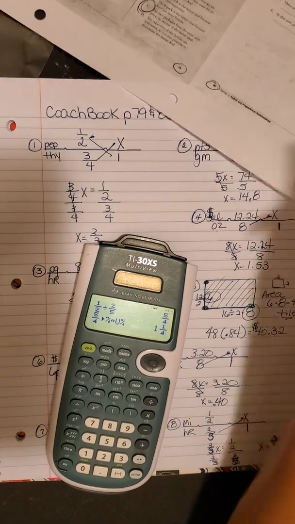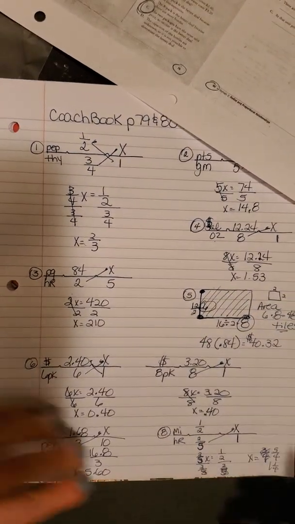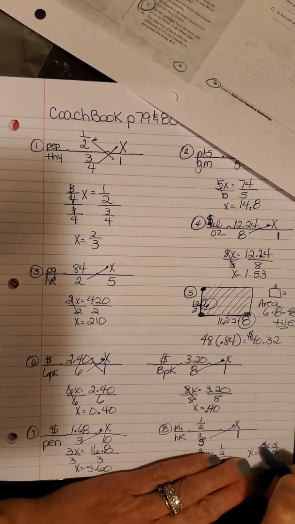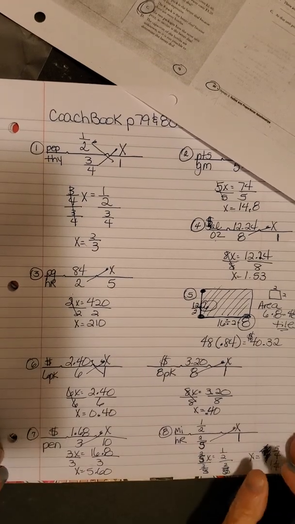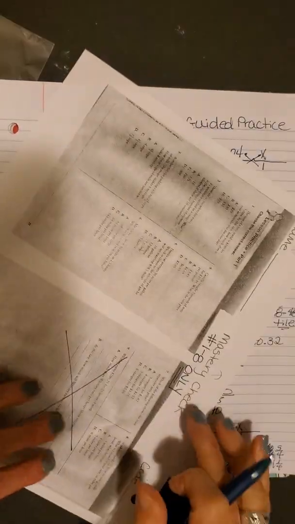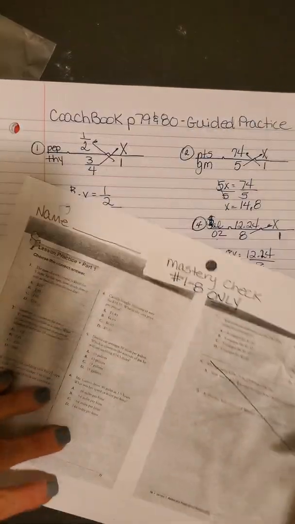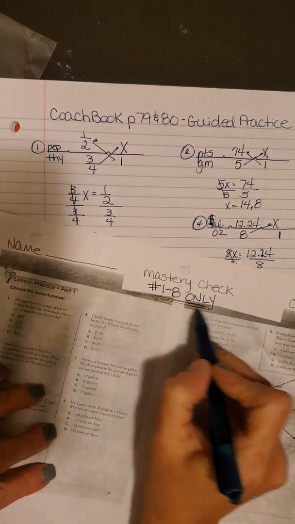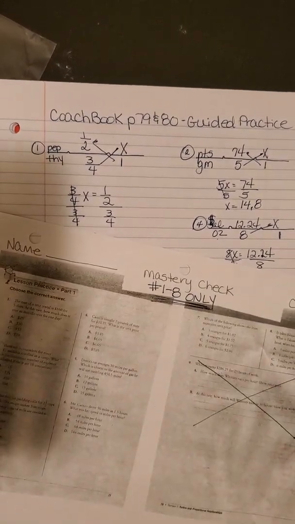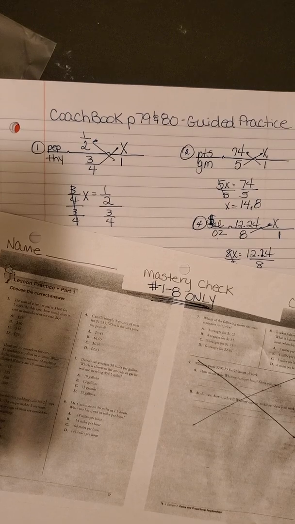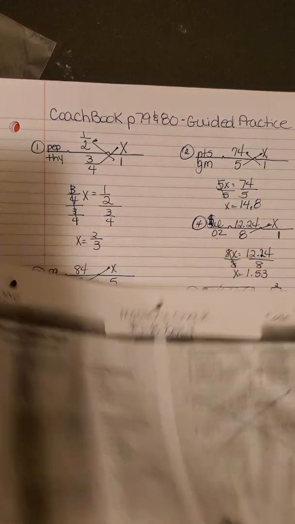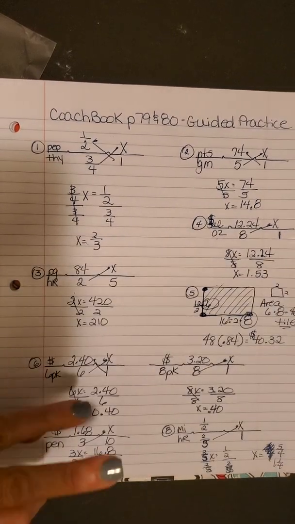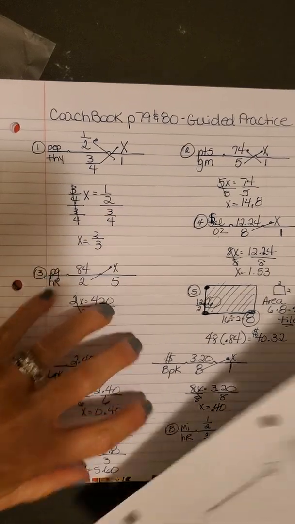Okay, so there you go. Now, you may use your notes, and you are going to complete the mastery check that's on the back of this. You only have to do 1 through 8. Only do 1 through 8. You're going to do 1 through 8 and put it into Mastery Connect, and your codes will be in Google Classroom. Be sure, if you need to go back and look at how I'm setting these up.